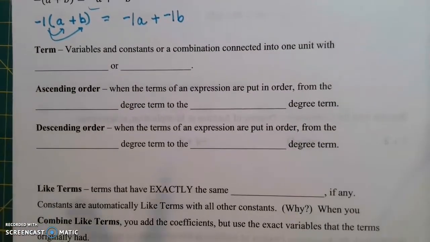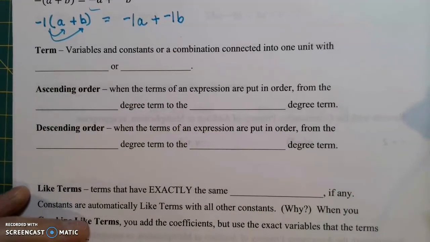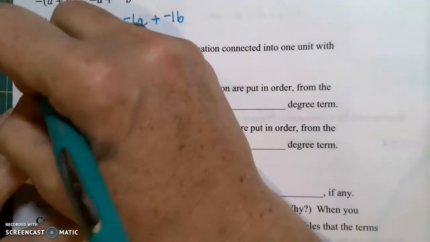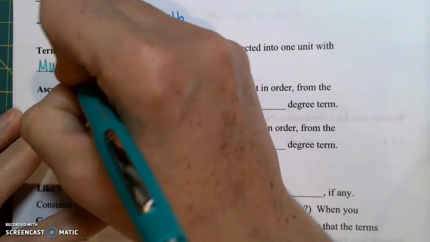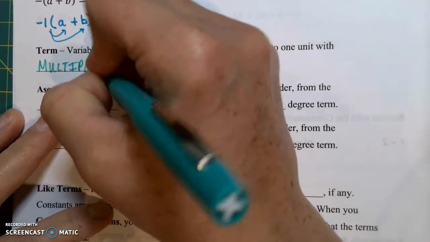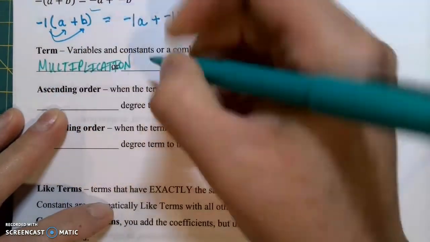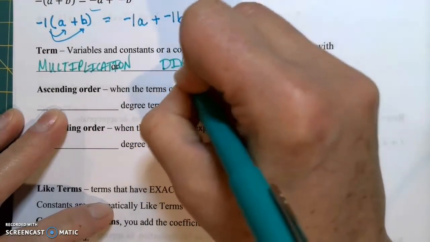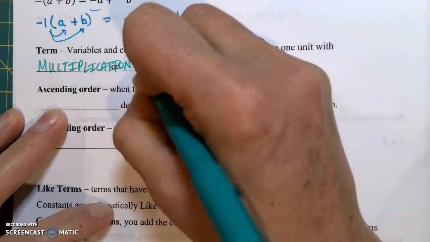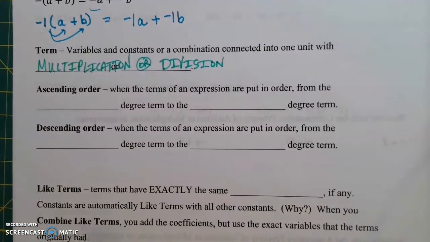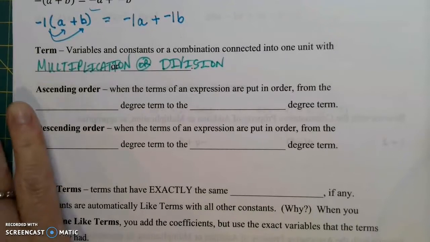Okay, a couple more terms here. A term itself, in the mathematical sense, is variables and constants, or a combination of the two, connected into one unit with multiplication or division. Things that are multiplied together are one term. Things that are divided are one term.